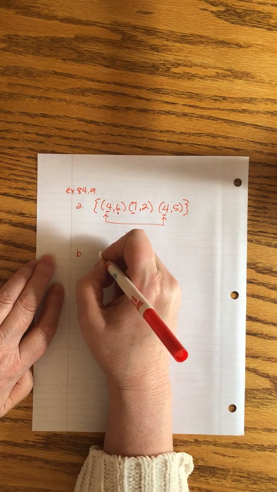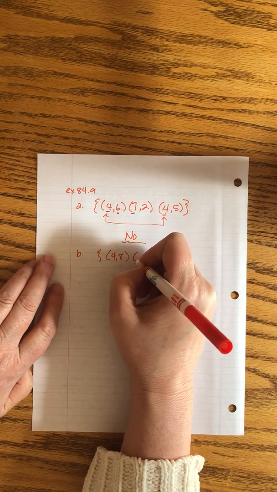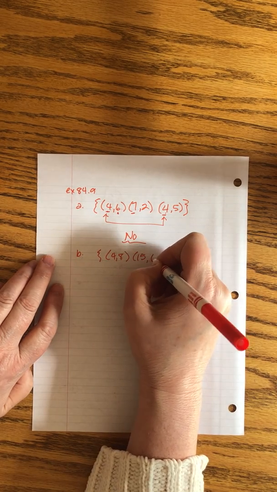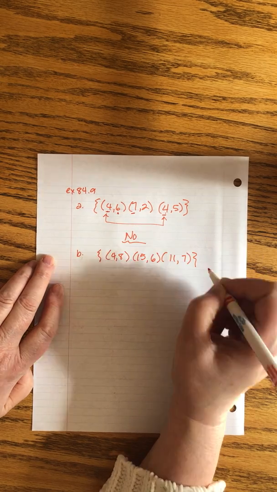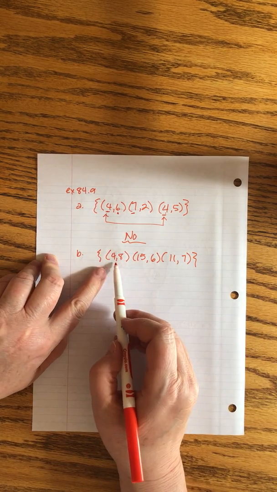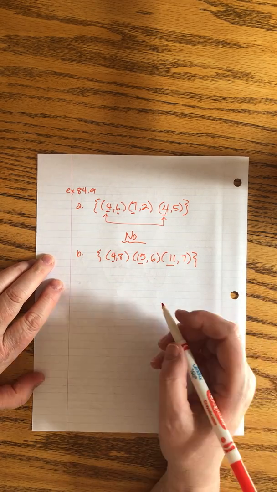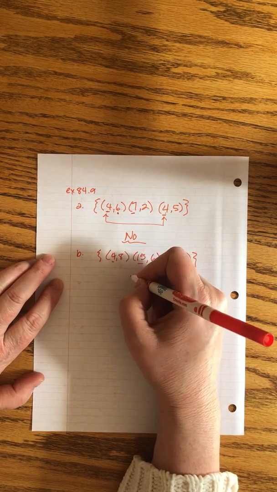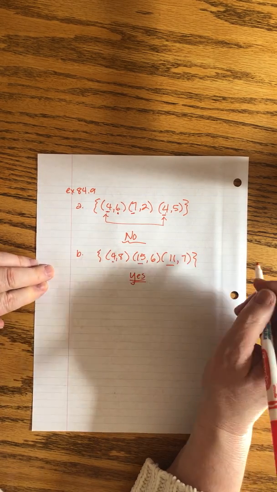B. 4, 8, 15, 6, 11, 7. Okay? So the first step is to look through and see if there are any matching x's. No, all the x's are different. So as far as we can tell, yes, this is a function. Looks good. Okay.